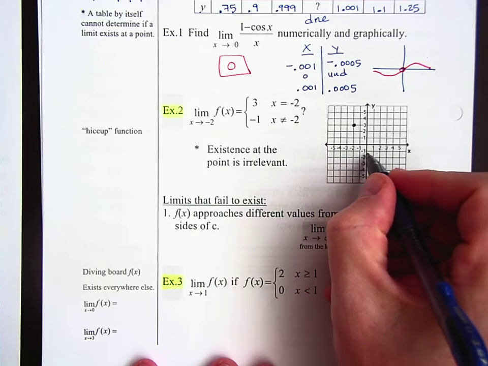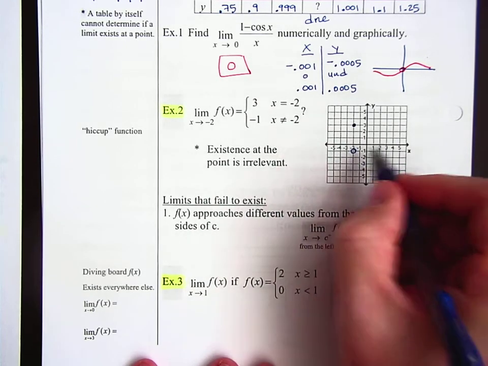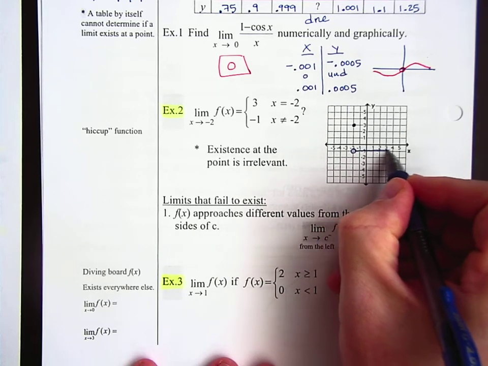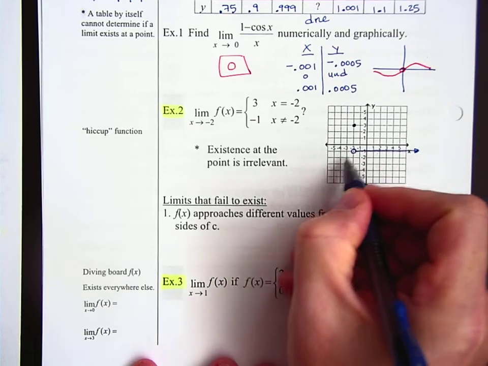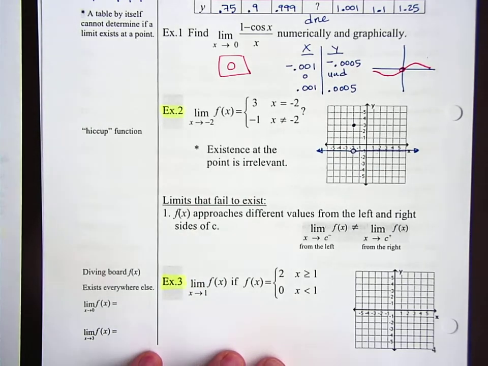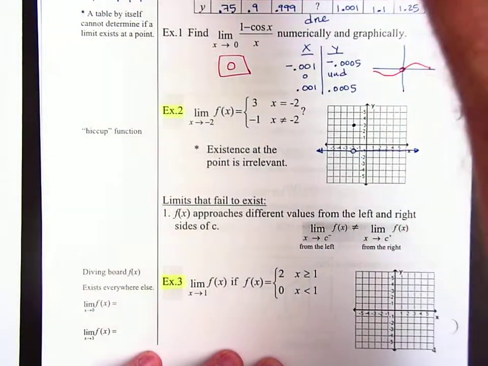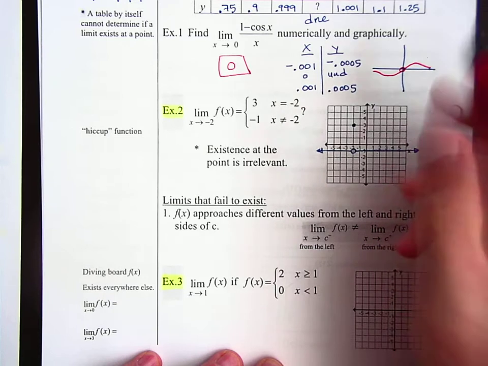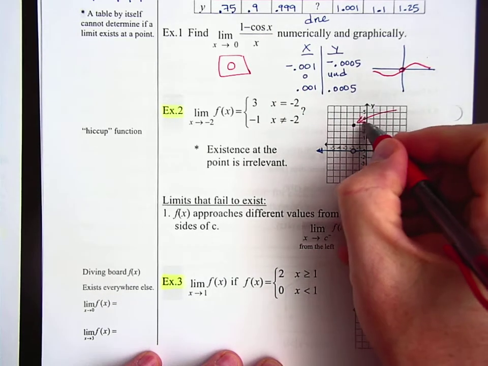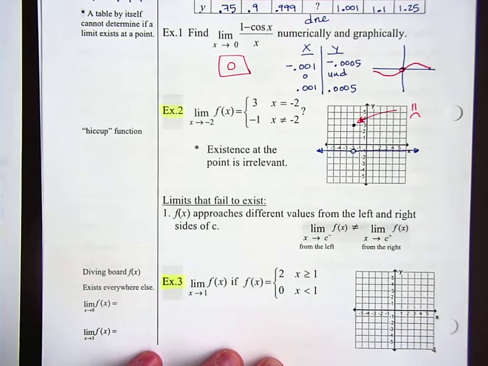So down here, we have an open circle at -2 because it says x does not equal -2. And then we get a horizontal line for the rest of that. Okay? So the question is, what's the limit as x approaches -2? Now this is a common mistake that students make. Some students want to choose 3 as the limit. But that's really bad. That's only there to mess up calculus students.